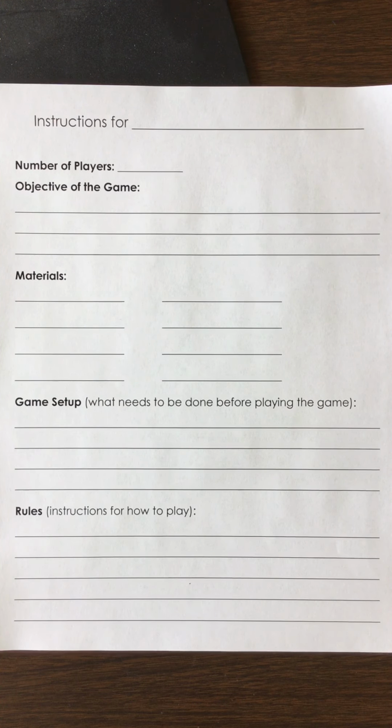If you are at home and not coming into class, you may have to just write it out so that you have all these different sections. You can pause the video so that you can see the different sections you have to write on your own piece of paper.